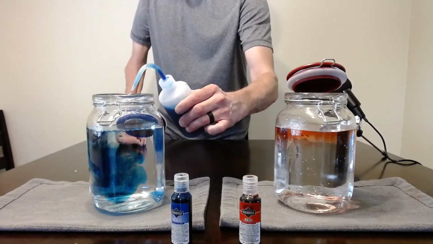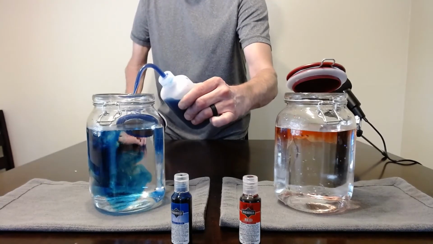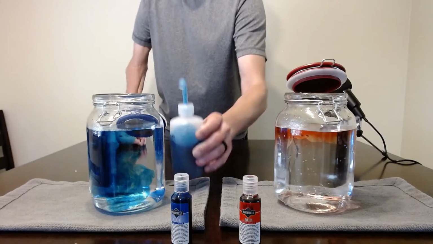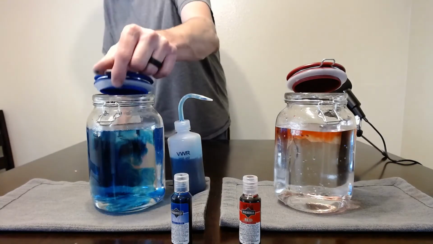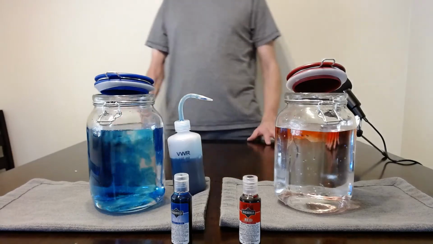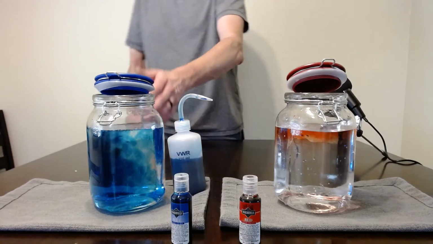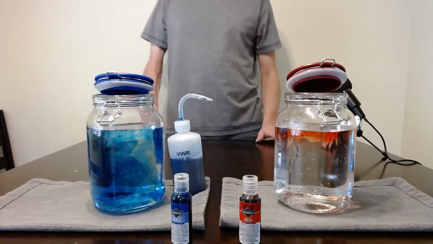So this is very cold ice water into room temperature water. There's a pretty large difference between this one and the hot water I put into room temperature water.